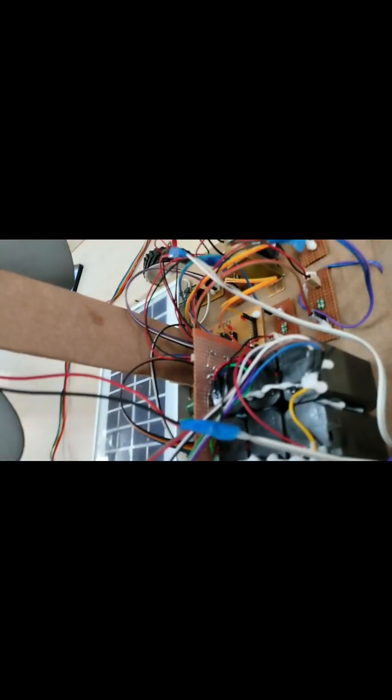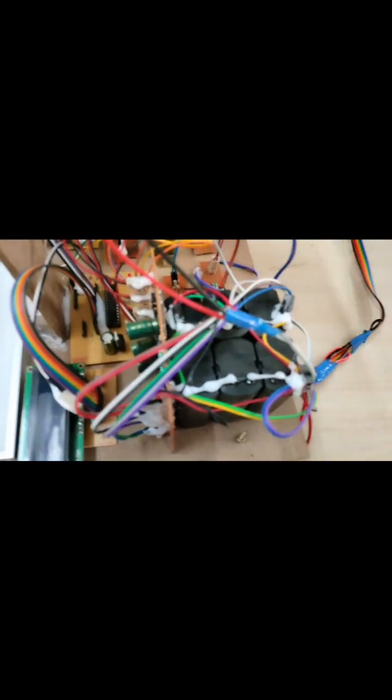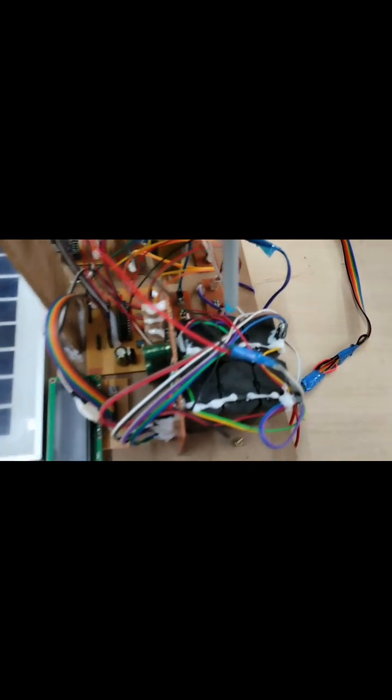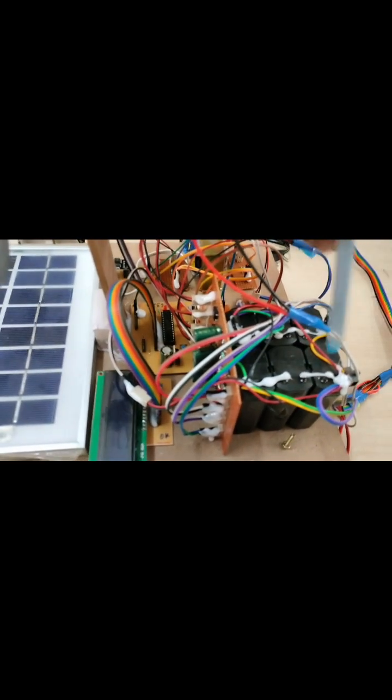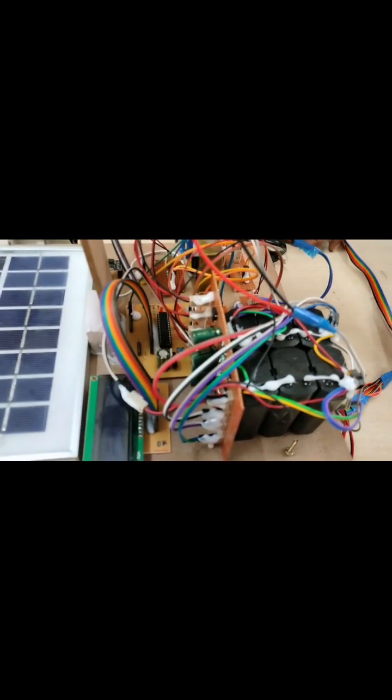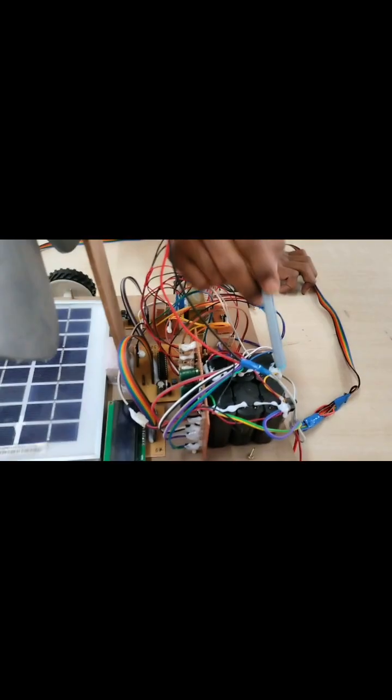From the beginning, the 230 volts is given to the transformer, and this transformer steps down to 12 volts and 5 volts. This 12 volts is given to the battery, where 6 batteries, each of 4 volts, are connected in parallel and series. Each battery is 4 volts and these 3 are connected in series. The two series strings are connected in parallel, and finally it gives 12 volts, 2 amps of current.